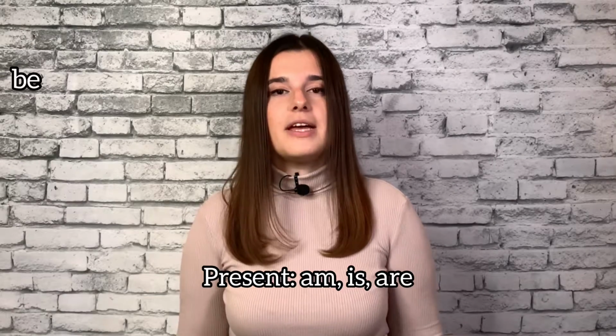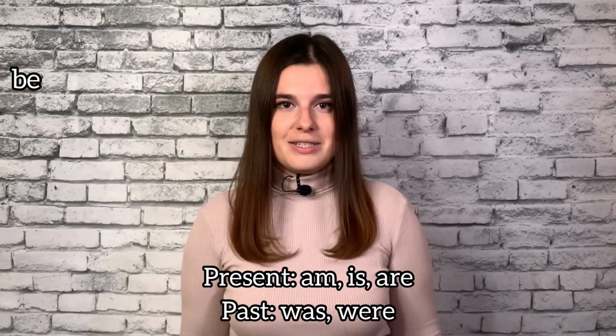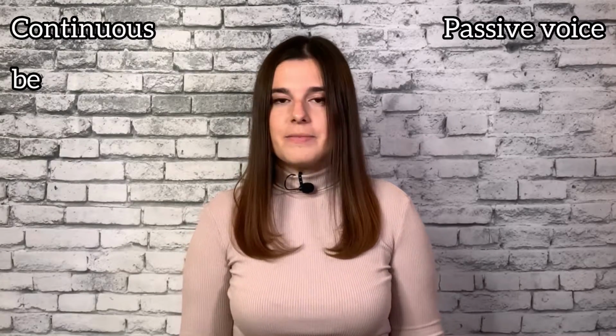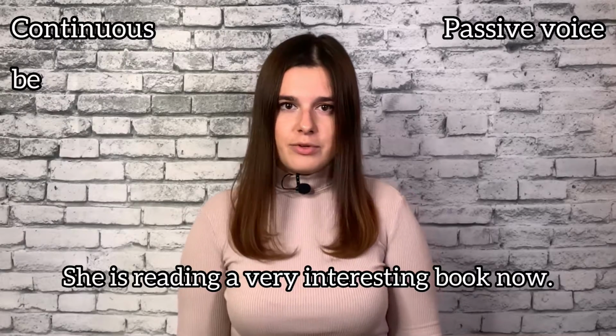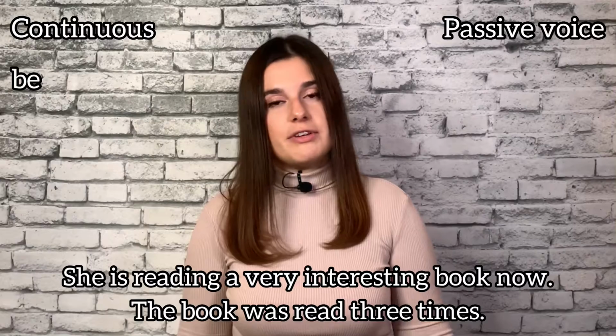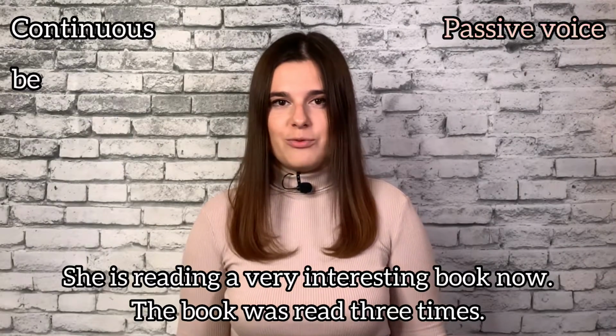The verb to be has forms am, is, are in the present and was and were in the past. As an auxiliary verb, it can be used in continuous tenses and passive voice. For example, she is reading a very interesting book now, the example of present continuous. The book was read 3 times, the example of passive voice.